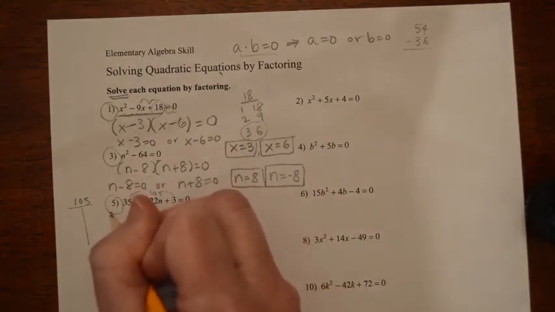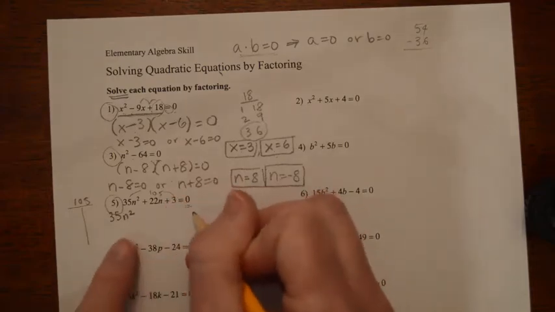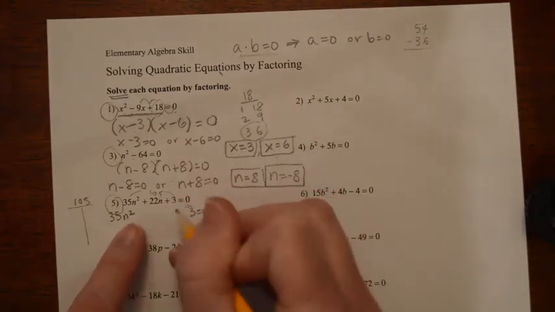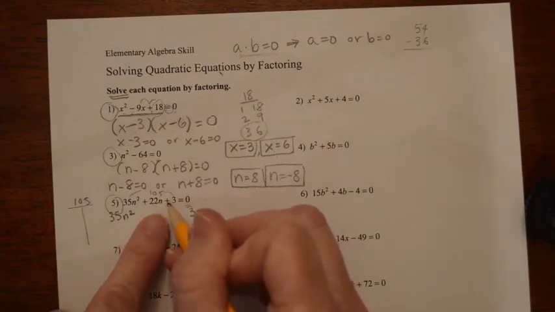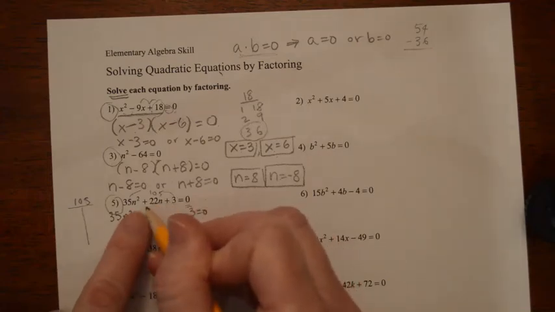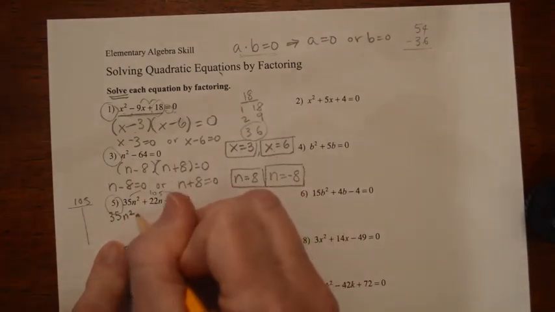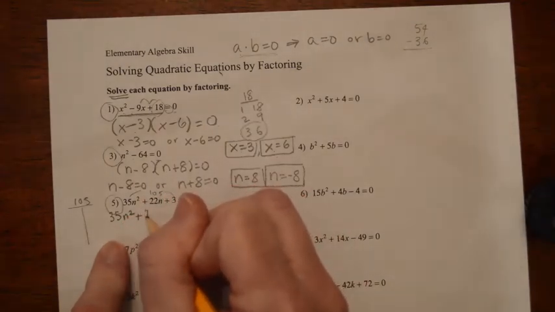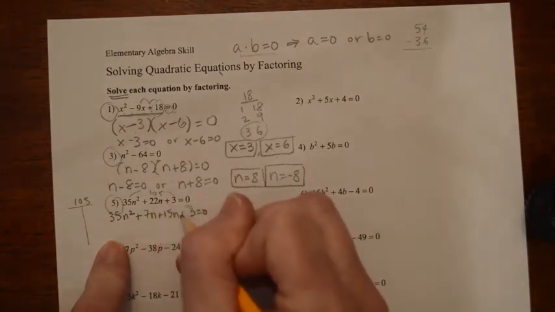So I'm going to write this as 35n squared. Now I have to look at how this works. I want them to add to 22. That means they both have to be the same sign. And because it's positive 22, it means they both have to be positive. So this is going to be plus 7n plus 15n plus 3.